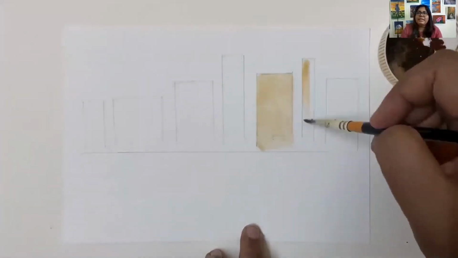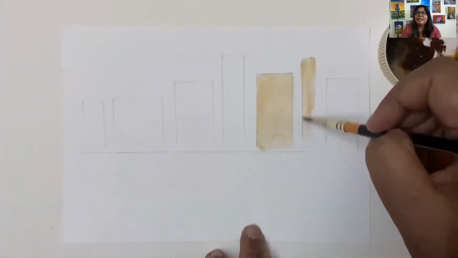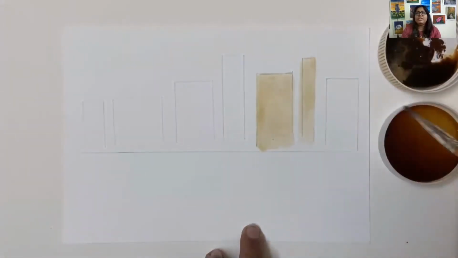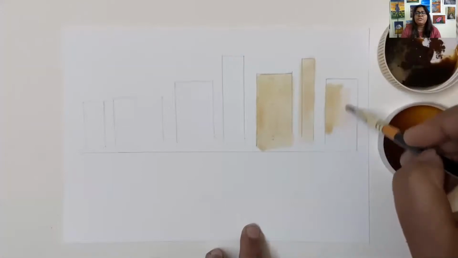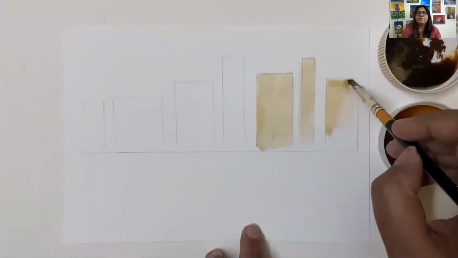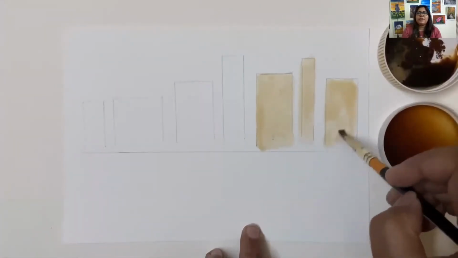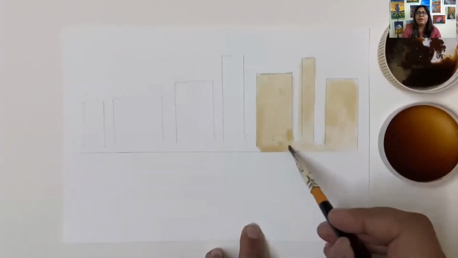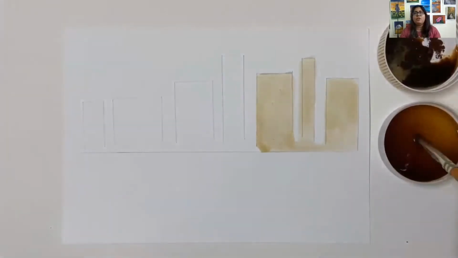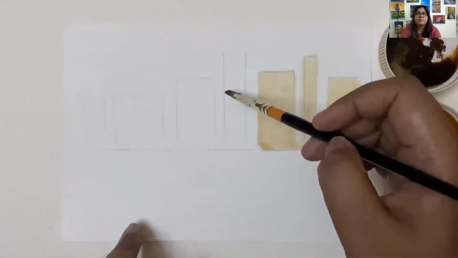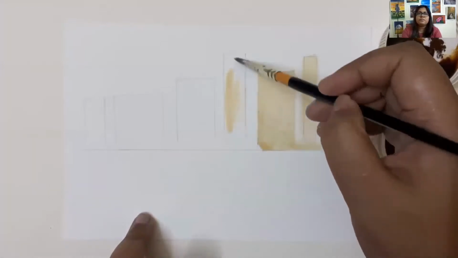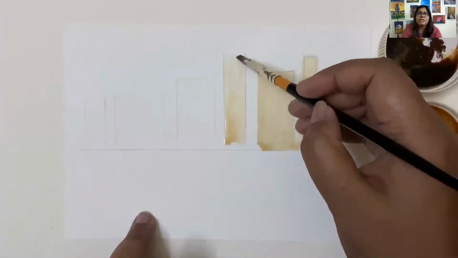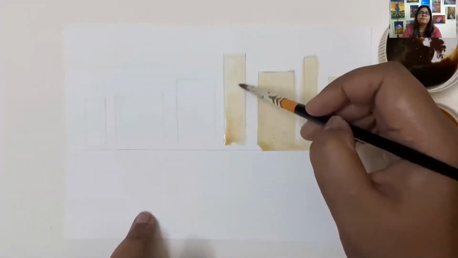Remember, we are using the container where we have poured very little amount of coffee and lots of water. That is the container that I am using. Just have it in mind, okay? Don't use the other container now. You can see I'm just filling in the boxes, these building boxes that I have drawn. I'm just filling them in with the coffee solution. Just fill up all of these buildings with the coffee solution.